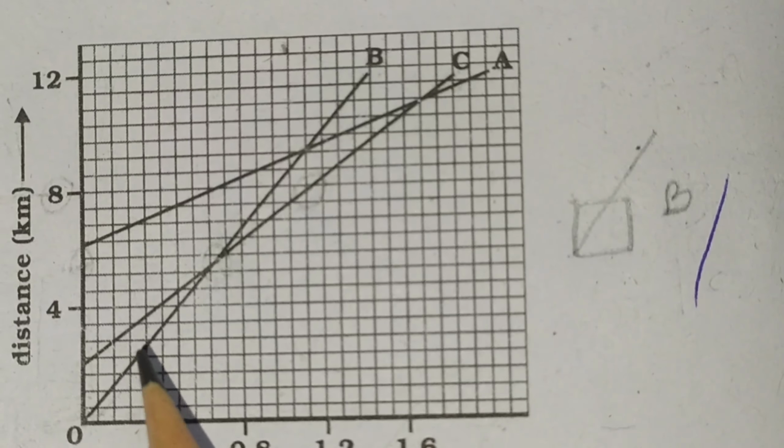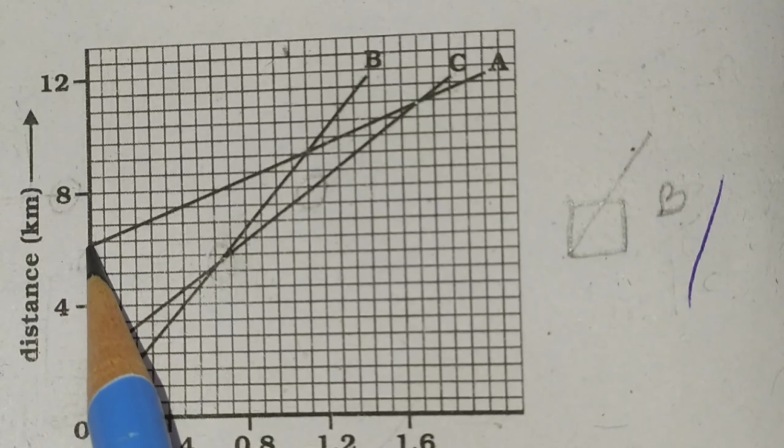Now, for object A, you see in this box, this is the box, and here object A moves in this way. Now here you see object C. It is like this.